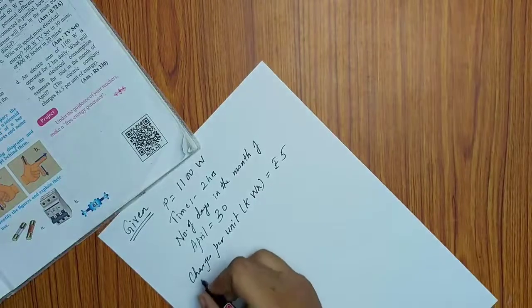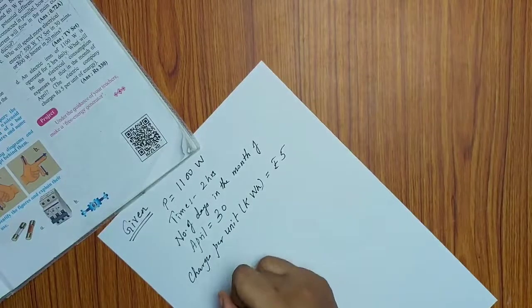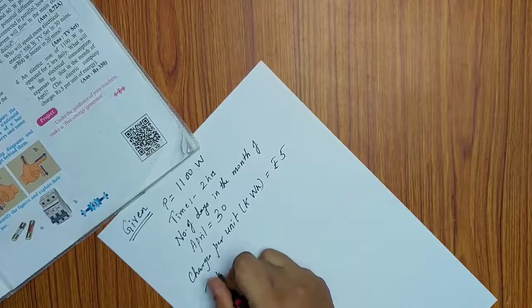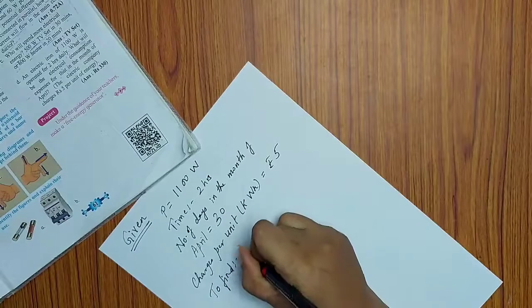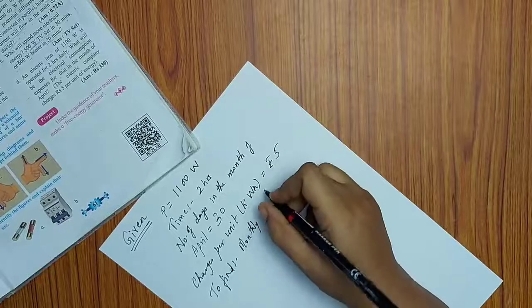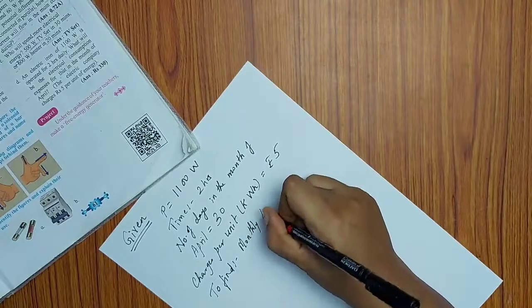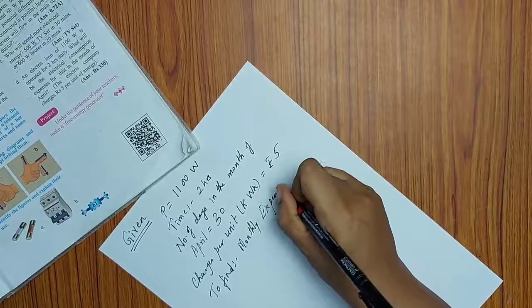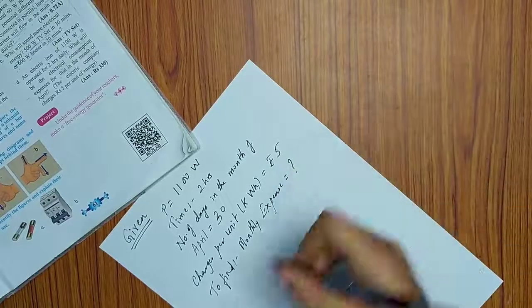Now we have the formula. We are supposed to find the monthly expense. We don't know the monthly expense.